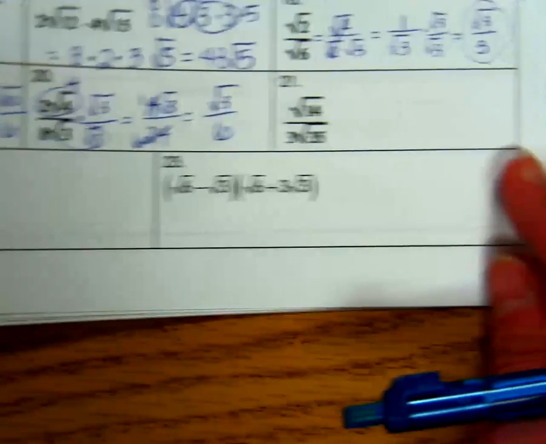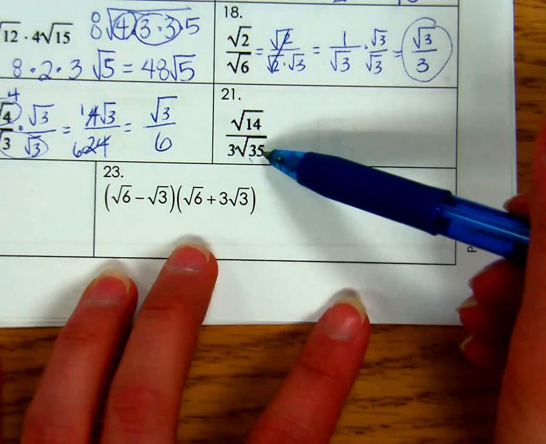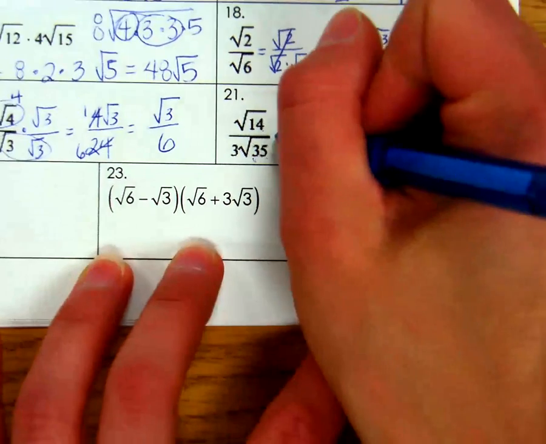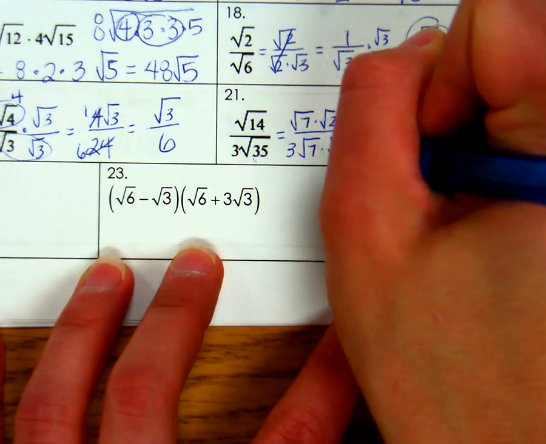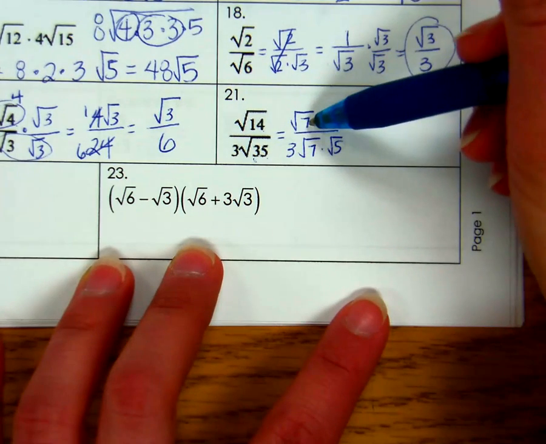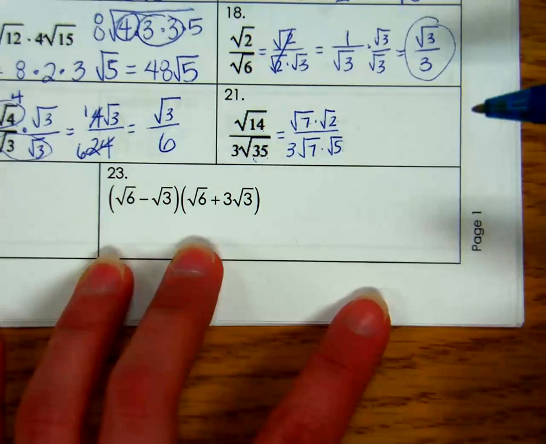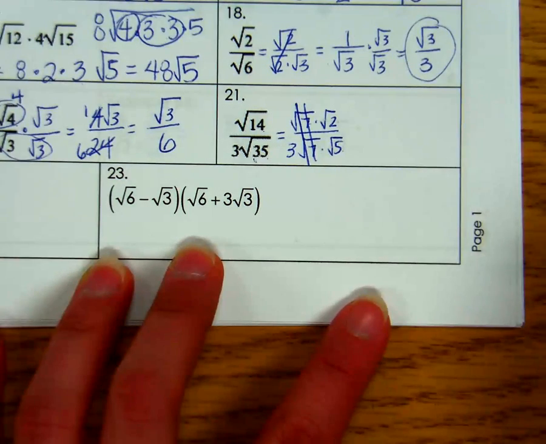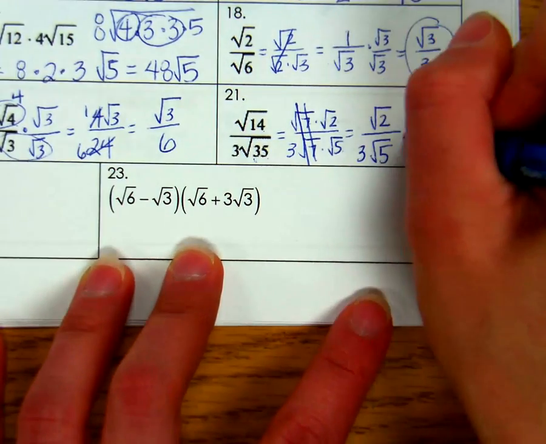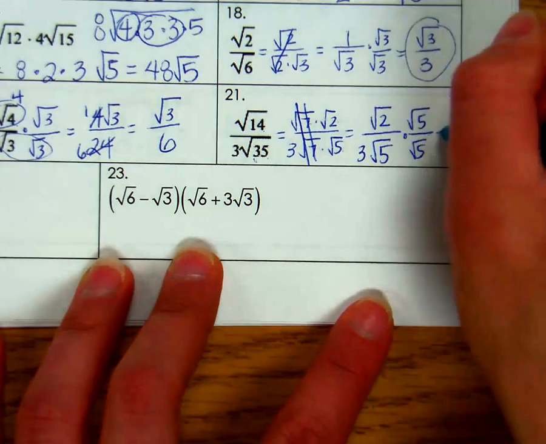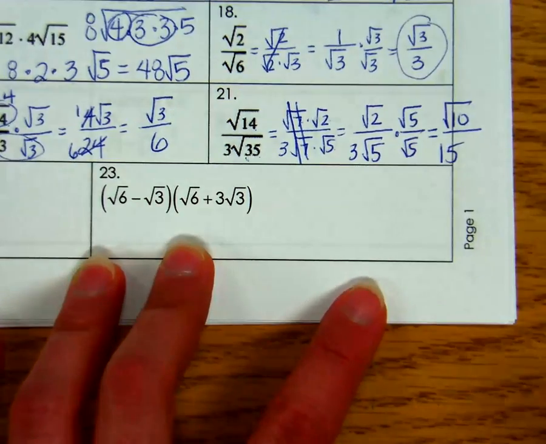For 21, I can multiply by the square root of 35 on top and bottom, but if I think a little bit more flexibly, I have 14 and 35, and I know they both have a factor of 7. So I'm actually going to go ahead and get rid of that, just to hopefully simplify it a bit. So I just broke it into factors. Square root of 7 times the square root of 2 is the same thing as square root of 14. Square root of 7 times the square root of 5 is the same thing as the square root of 35. The square root of 7s cancel. So I have square root of 2 over 3 square root of 5. And then to rationalize the denominator, multiply by the square root of 5 on top and bottom. So that's the square root of 10 over 15. And there's nothing further that I could do.